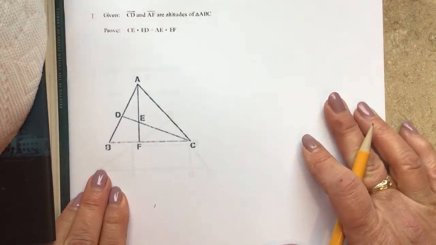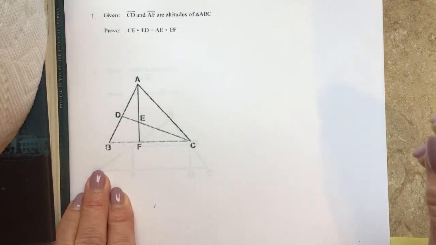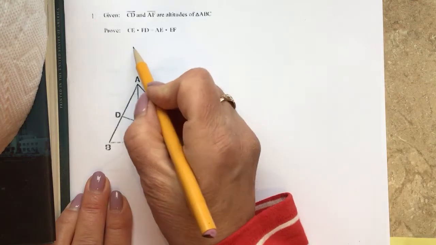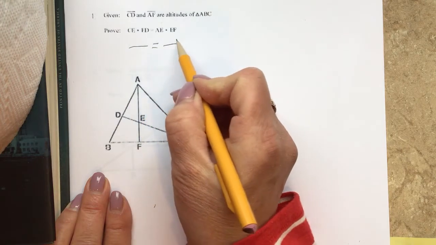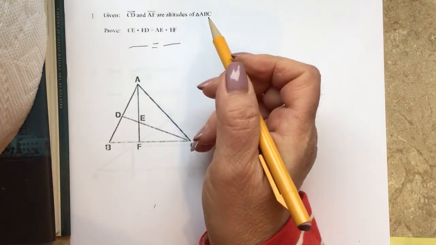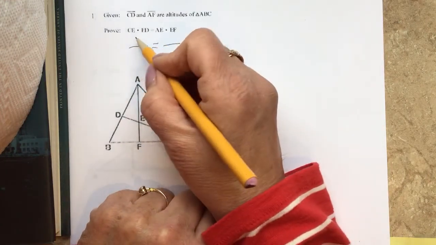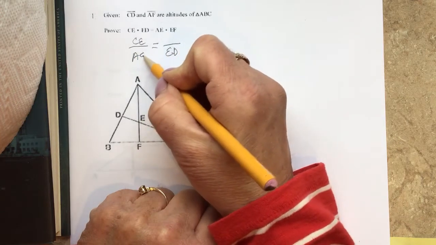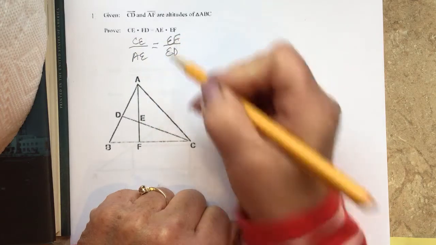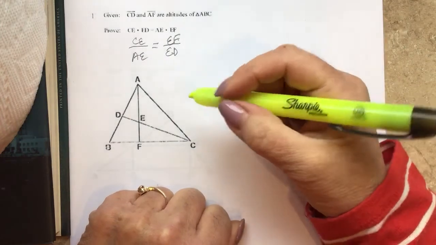This does get a little tricky because they don't tell us which triangles to prove similar. So the first thing we have to do is figure out the proportion that came before this last statement. All right, so if it was cross multiplication, it had to be CE times ED equals AE times EF. All right, so now when I mark this, I'm going to mark this a little bit differently, and you'll see what I mean.